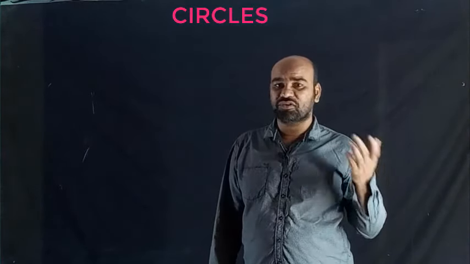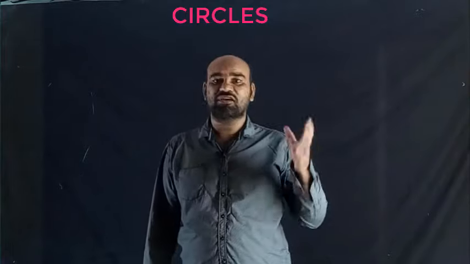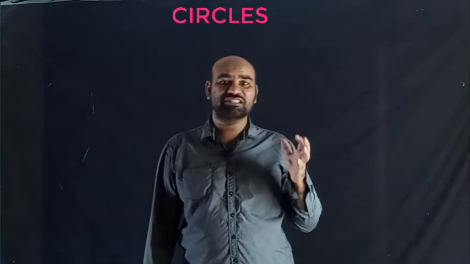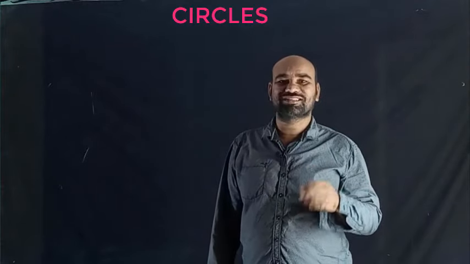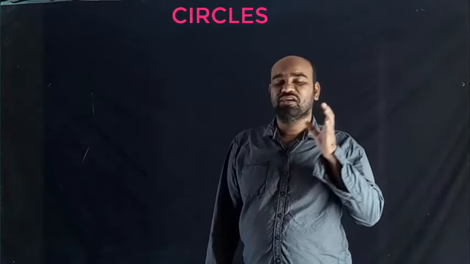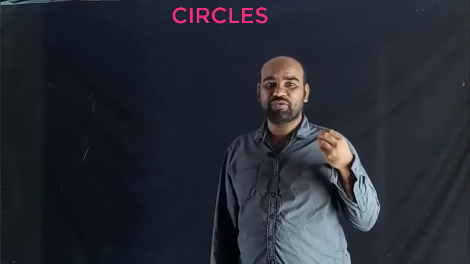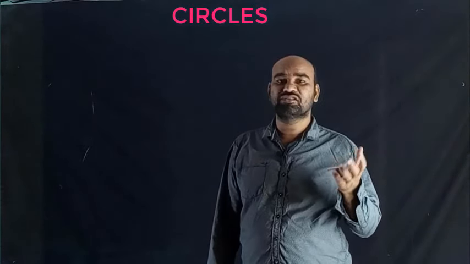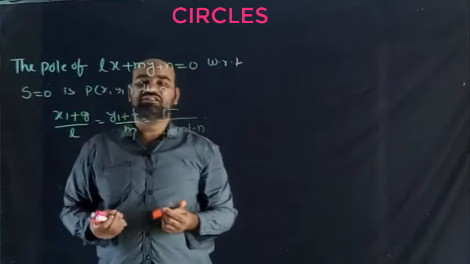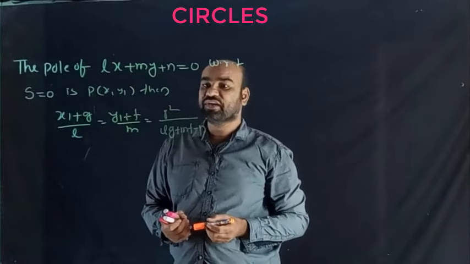Today I am going to explain how to find the pole of a line with respect to a circle in general form, or if a circle is given in general form. In the last part we discussed how to find the pole of a line when a circle is in basic form. After that I will explain what is meant by conjugate points, conjugate lines and problems based on all these concepts. So students, this is another important and difficult theorem.